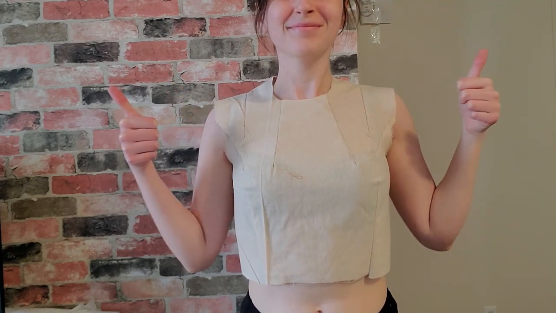Hallelujah. The only thing that is kind of dodgy is since I put some darts in the front neck area, it kind of pulled the whole shoulder seam. So now the shoulder tip is not quite where it's supposed to be, and where the shoulder meets the neck is also a little bit too high.